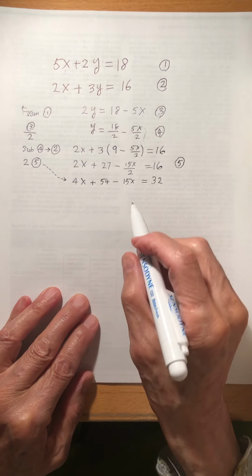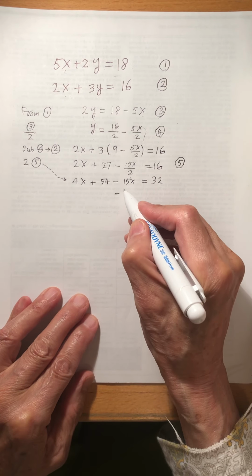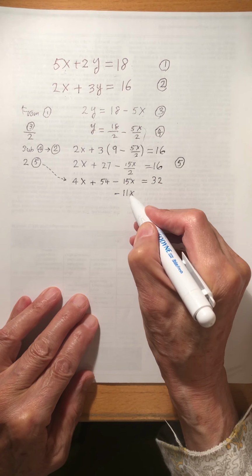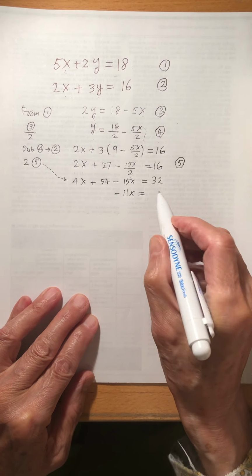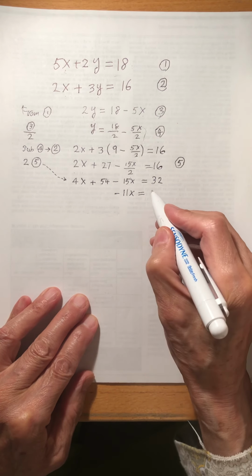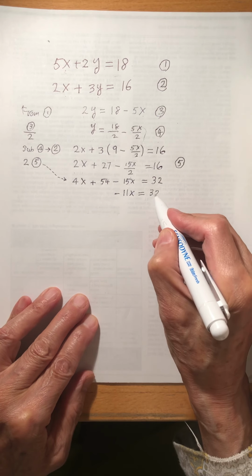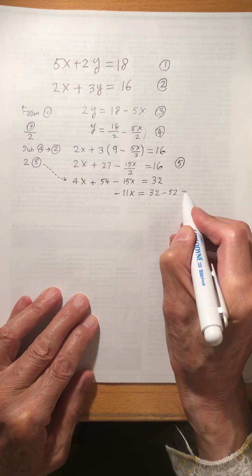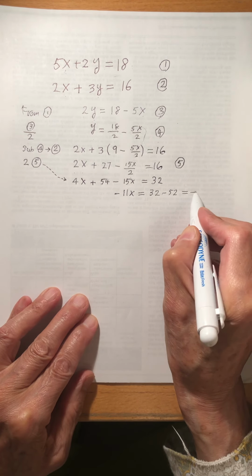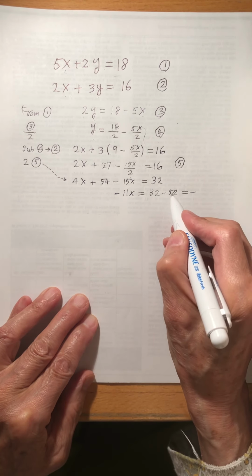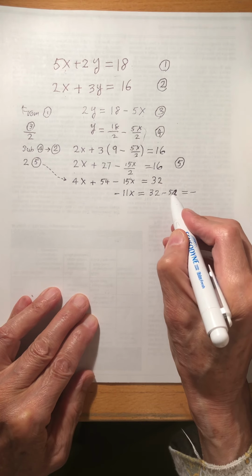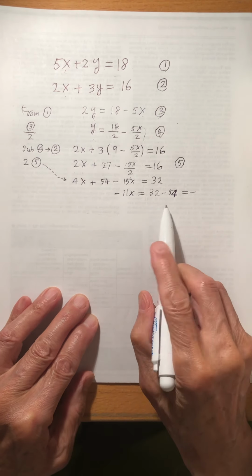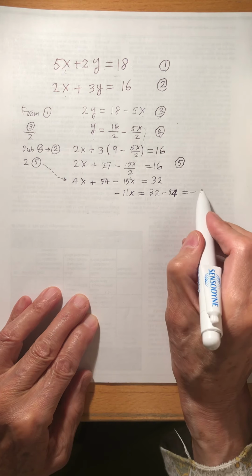You get minus 11x equals 32 minus 54. What is this? It's negative 54, okay? So it's negative 22.